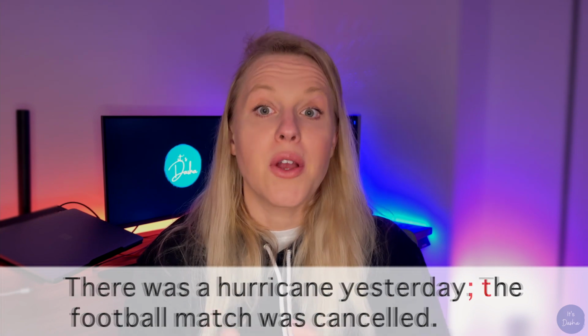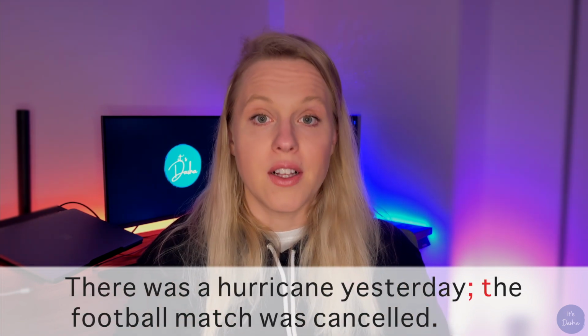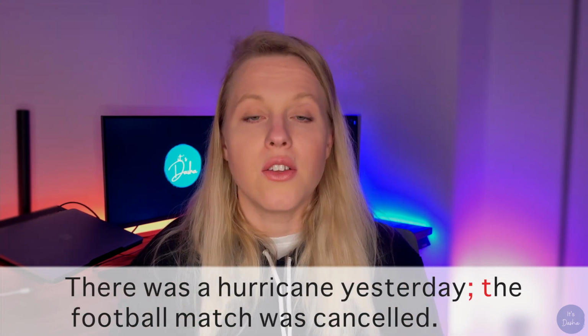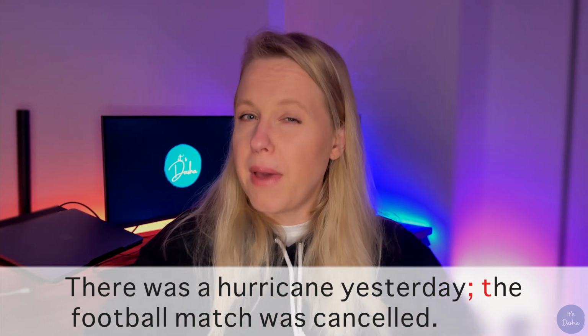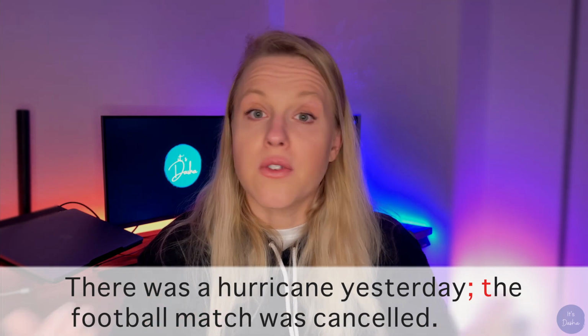To make the sentences more connected and to show the relationship between the two sentences, we could say, "There was a hurricane yesterday; the football match was cancelled." The phrase now sounds less choppy and it flows way better than if we were to use a full stop.